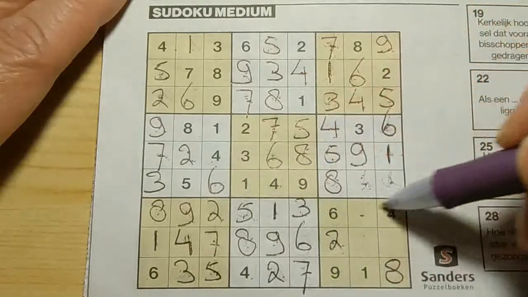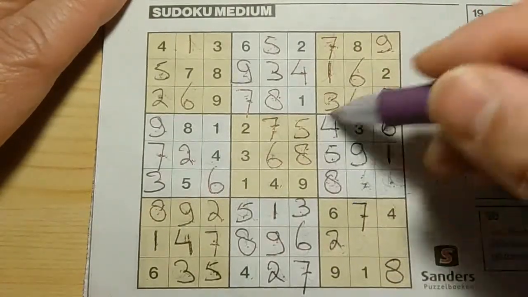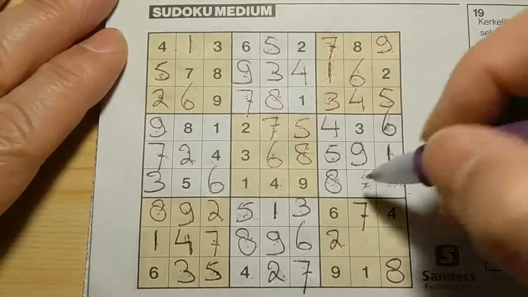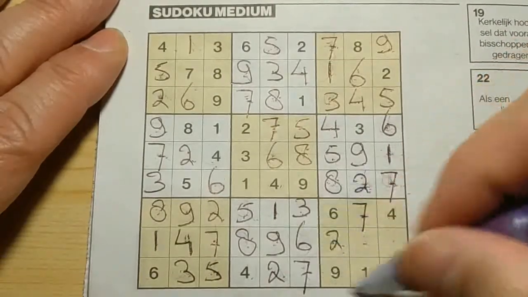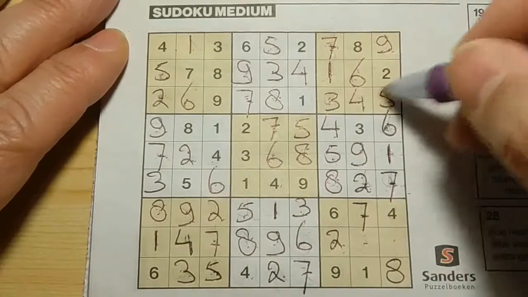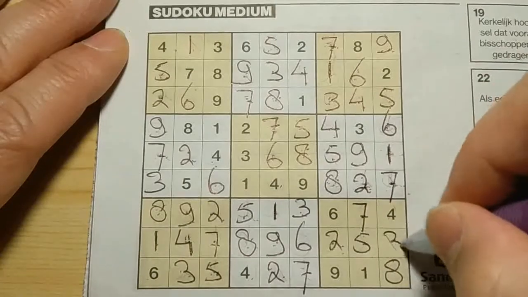One missing number in this row for the number 7. Two missing numbers of this big square for the numbers 7 and 2. Now we have a 2 there, so no 2 here. 2 should be there, and the 7 goes here. Two missing numbers of this big square for the numbers 5 and 3. Now we have a 5 here, so no 5 there. 5 should be here, and the 3 goes there.